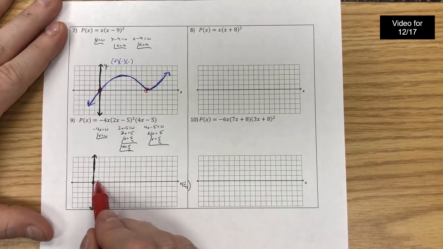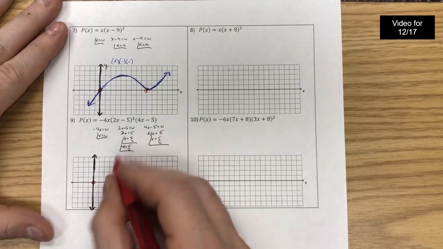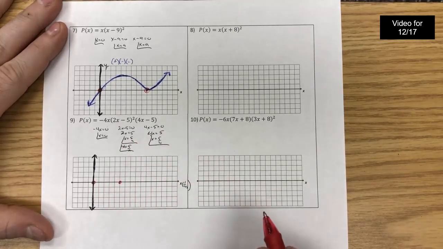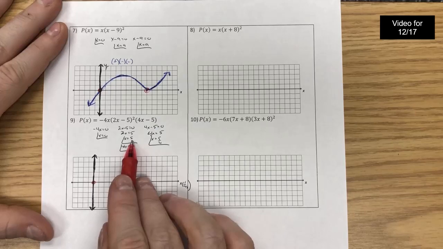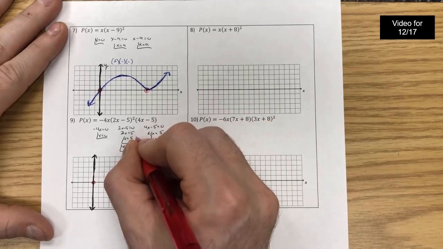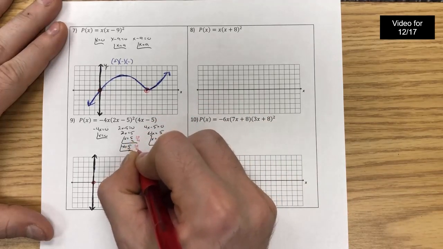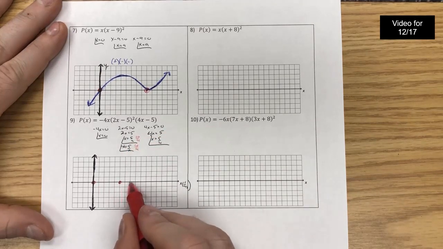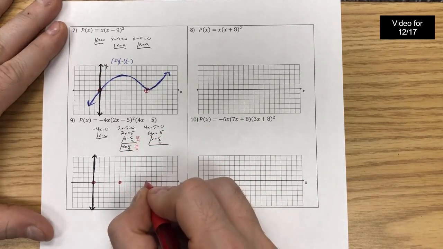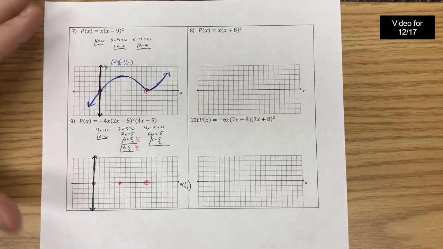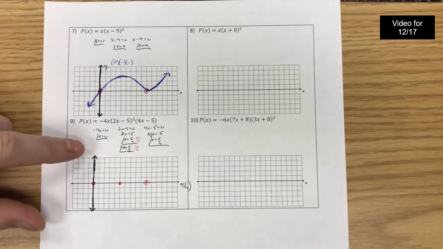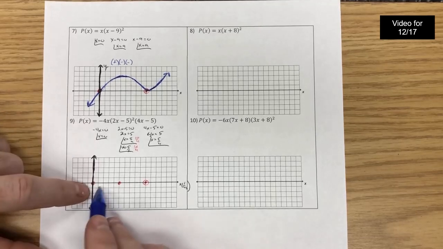And if that's 5 fourths, 1, 2, 3, 4, 5 fourths. Let's see, if that was a fourth, that means I'd have to double it. So that's going to be 10 over 4 and 10 over 4. So 5, 6, 7, 8, 9, 10. Perfect.